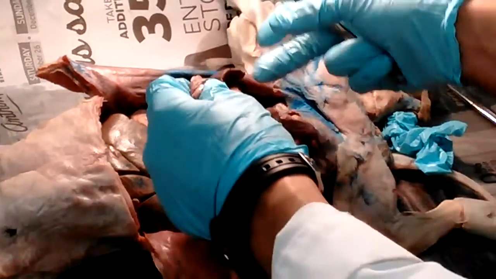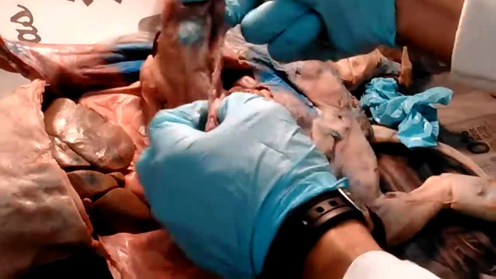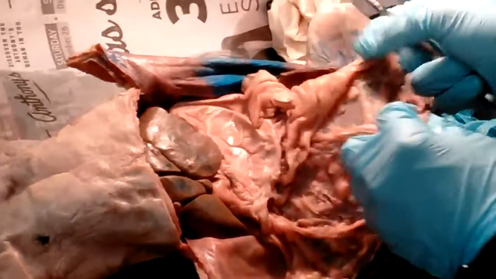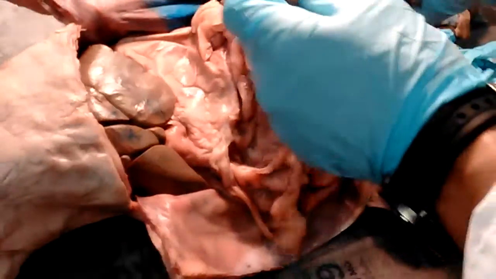Okay, here's the greater omentum. Here is the greater omentum, a fatty membrane that hangs from the greater curvature of the stomach.